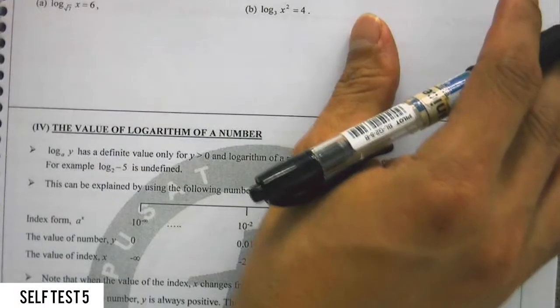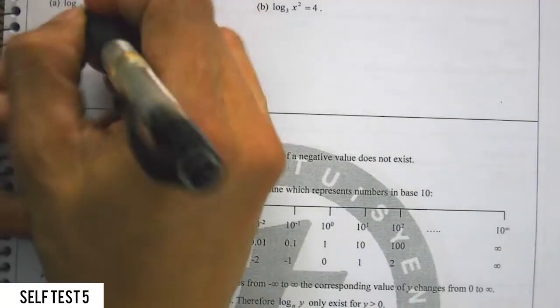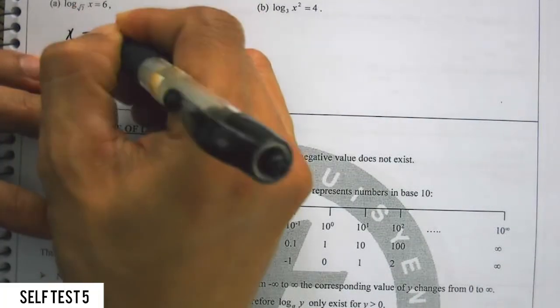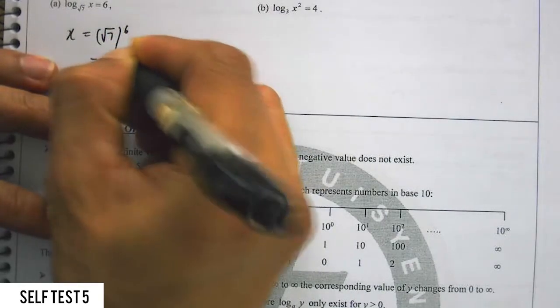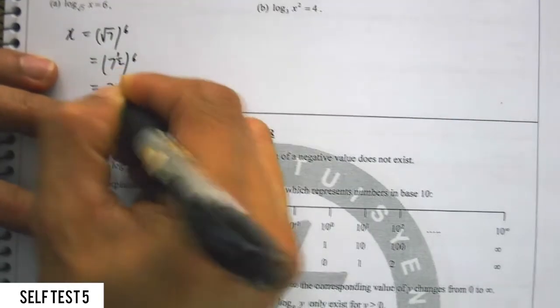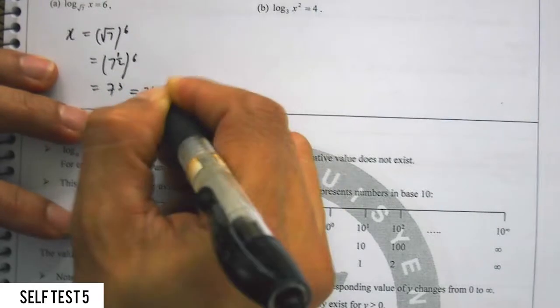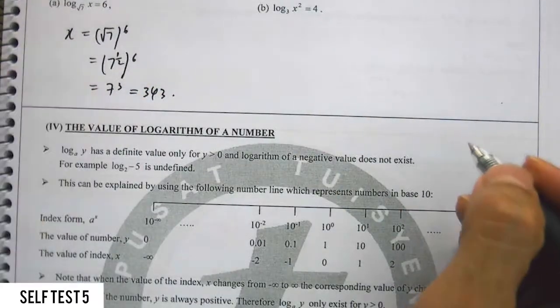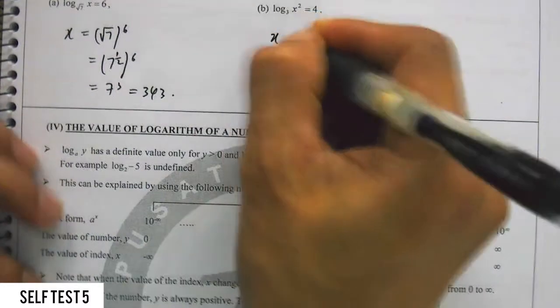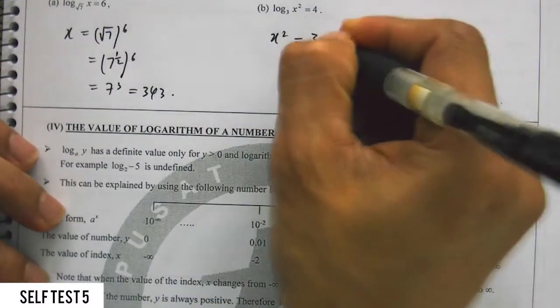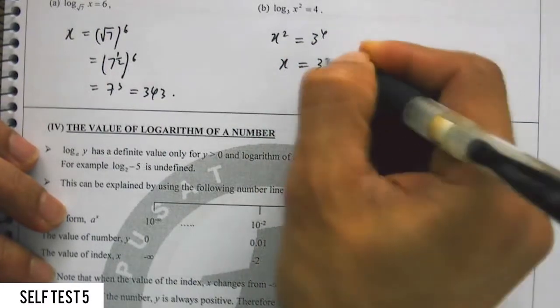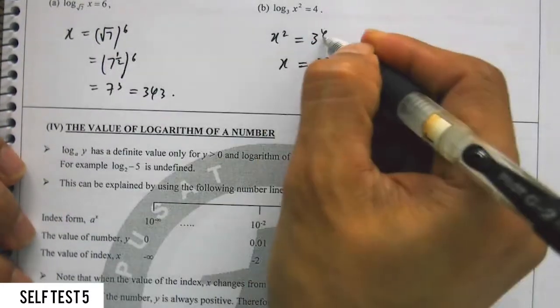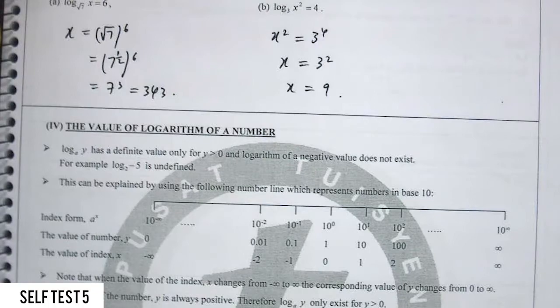The first one, we say that x is a number, square root 7 power 6. Square root 7 means 7 power half. When you power 6, it is 7 power 3, which is 343. Okay, the second one is x power 2 equals 3 power 4. Now, we can actually cancel this and write this as 3 power 2. You can cancel because if you bring over, it's over 2, right? So x.